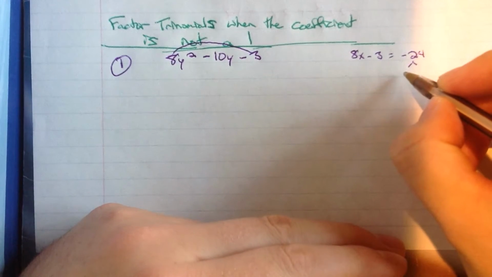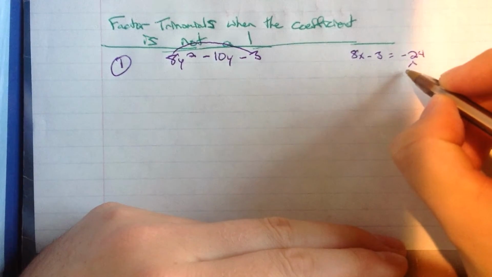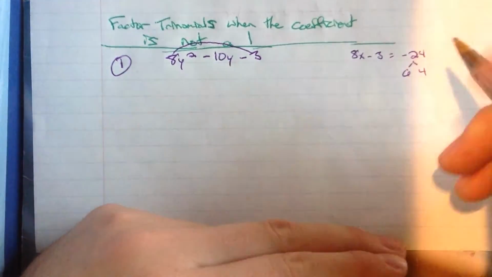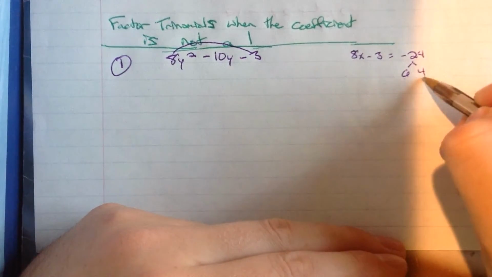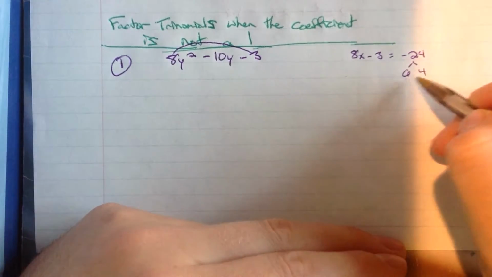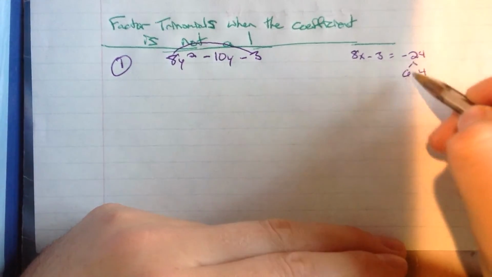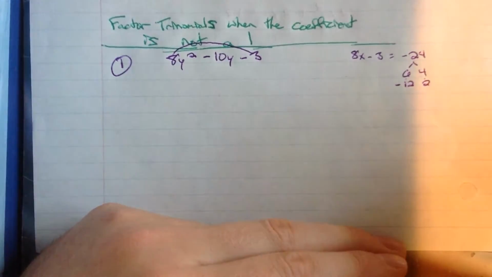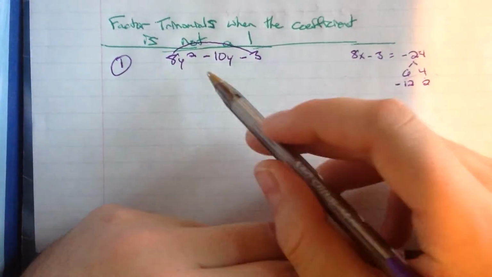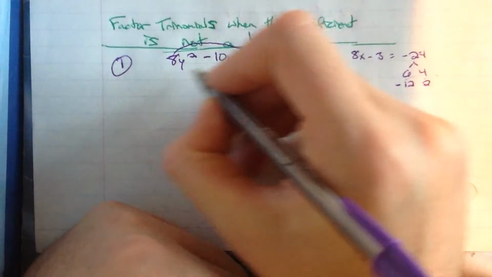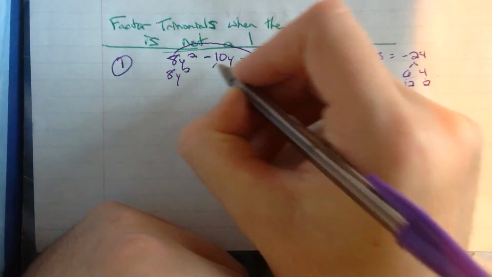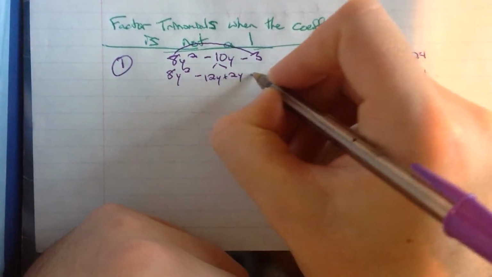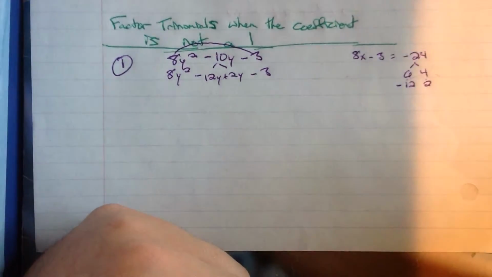Well, factors could be things like 6 and 4. One of them has to be positive, one has to be negative, but that won't give us negative 10. And the reason one has to be positive and one has to be negative is because when you multiply, you have to have that combo to get a negative out of a multiplication. Well, what if I did negative 12 and positive 2? Well, that would multiply to equal negative 24 and add to equal negative 10. So I'm going to stick those in for negative 10. So I get negative 12y plus 2y minus 3.